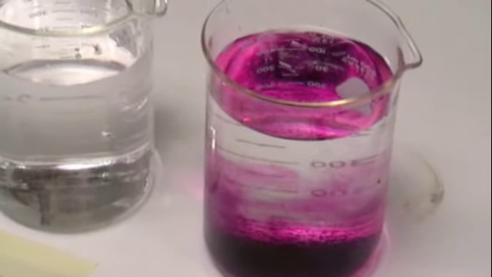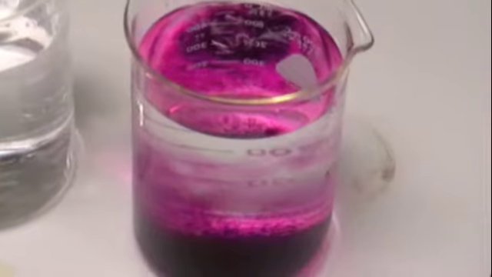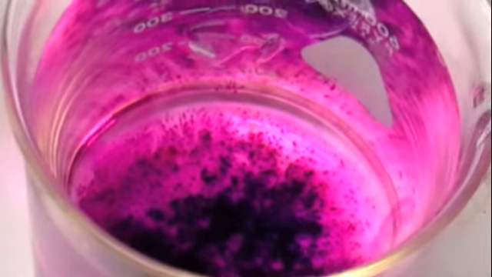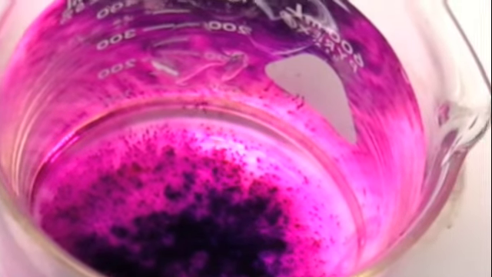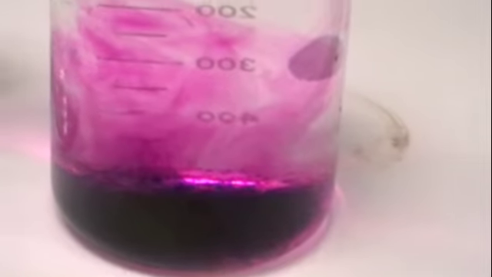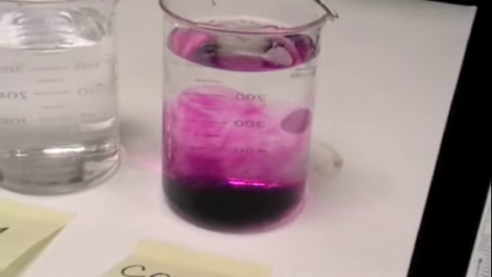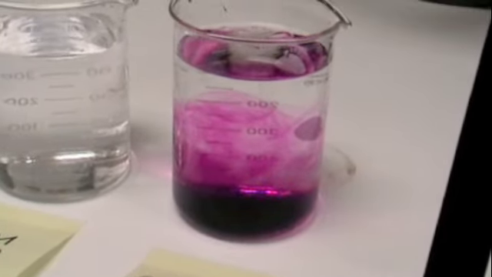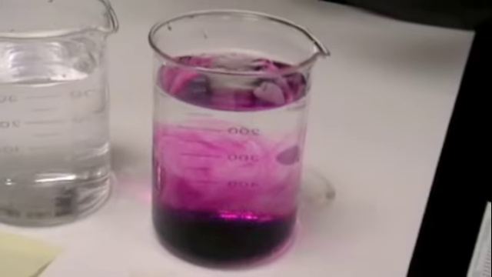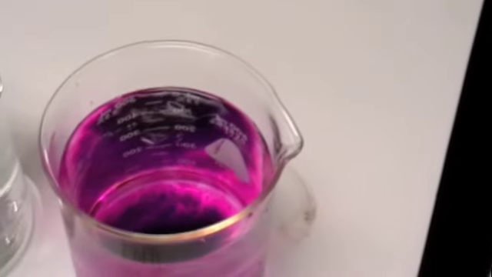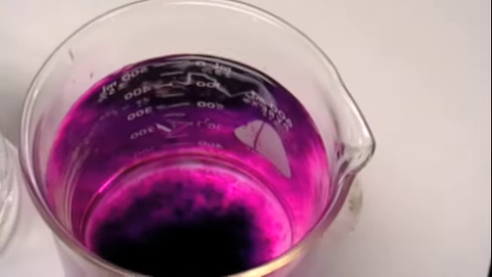Okay, for the cold water, notice that the color is spreading pretty slowly, very slowly. If you look at the beakers from the side, you'll notice that there are areas where color has not reached. There are areas where there's still clear water. If we look at it from the top, you'll notice that there is a big clump of crystals still in the bottom of the beaker that have not fully spread out yet.